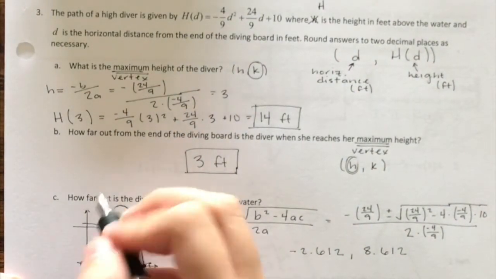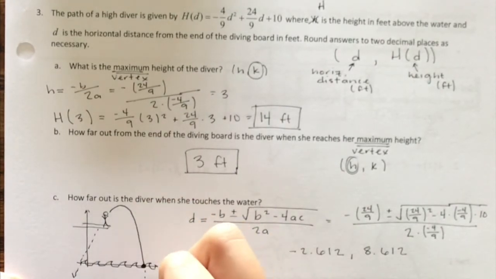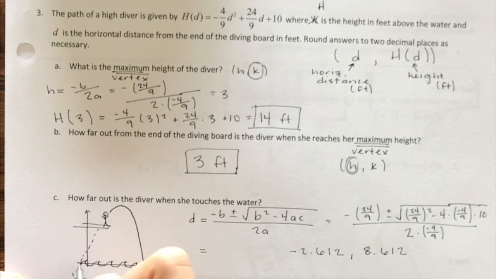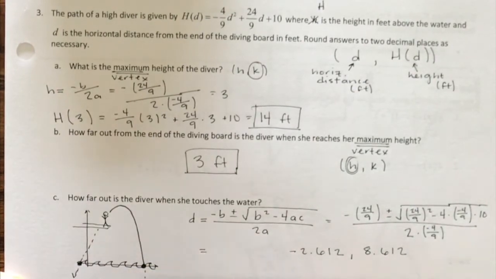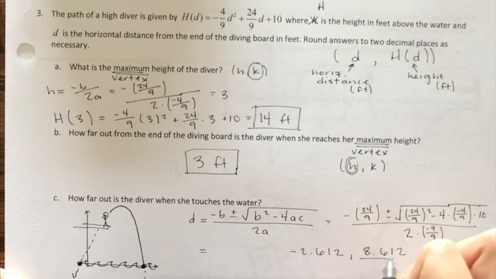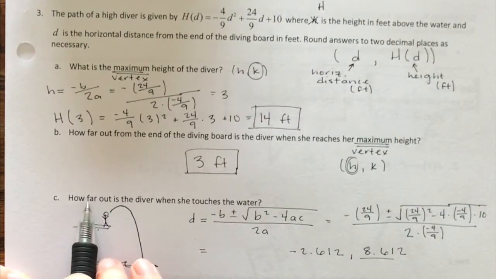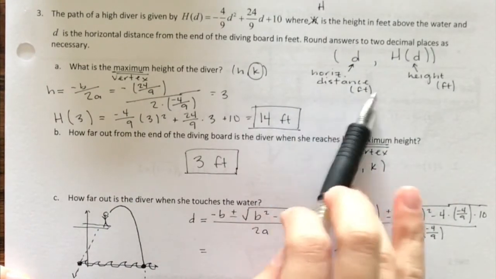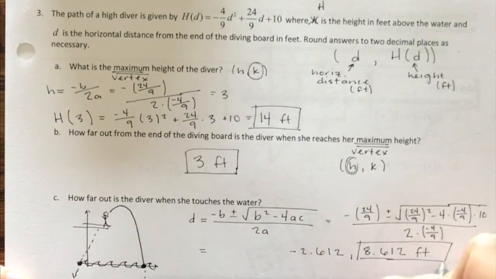Again, our parabola has two places where we're touching the d-axis this time. We don't want to pick our negative one, we want to pick the positive one. So this is our solution. What are the units? Well, again, asking how far out is the diver, the units of d are feet. So, feet.